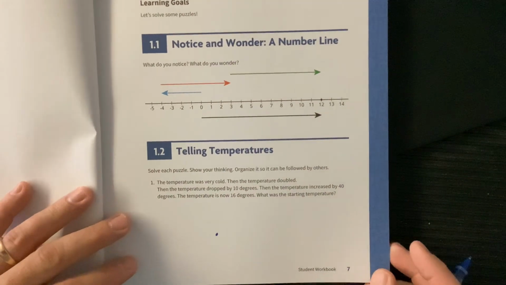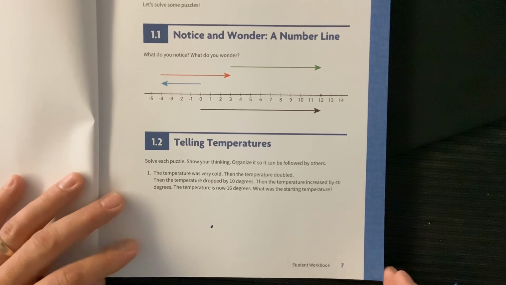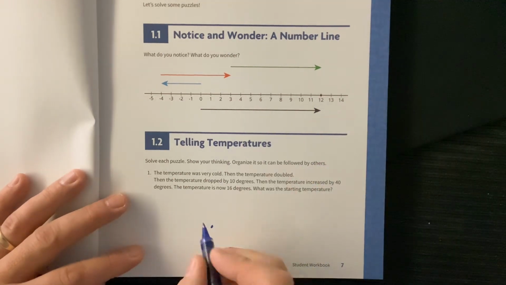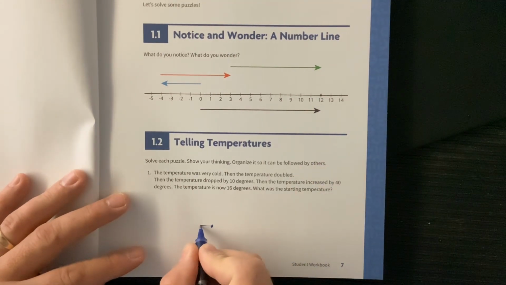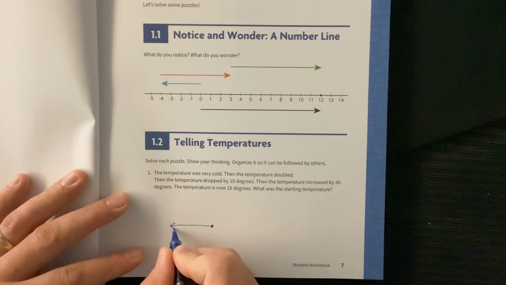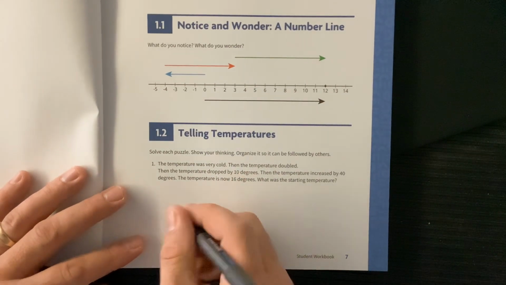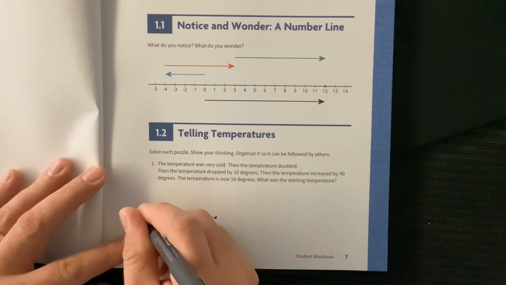All right. So you can draw a diagram if you prefer that. So temperature was cold. Then the temperature doubled. So if it's cold, I'm assuming below 0, doubling it's going to go this direction. And then it dropped by another 10 degrees. So it's going this direction again.